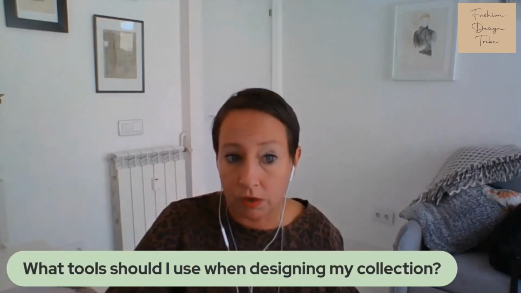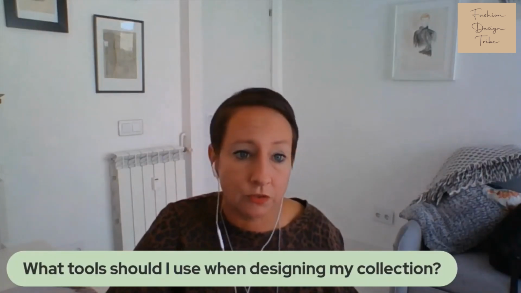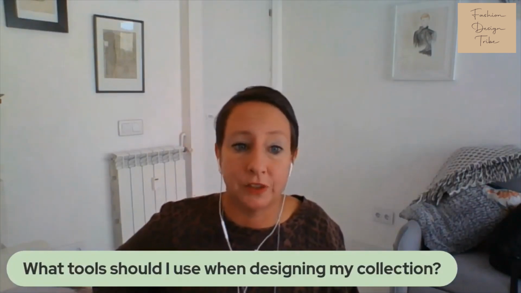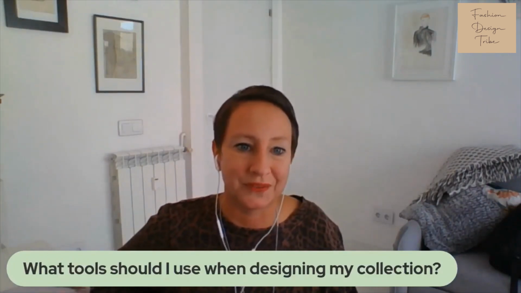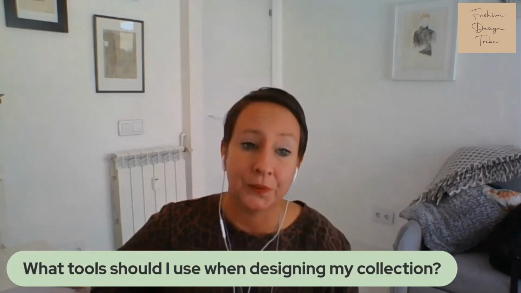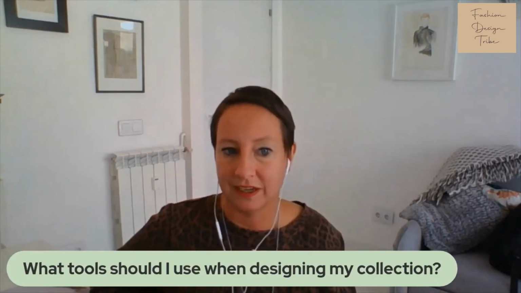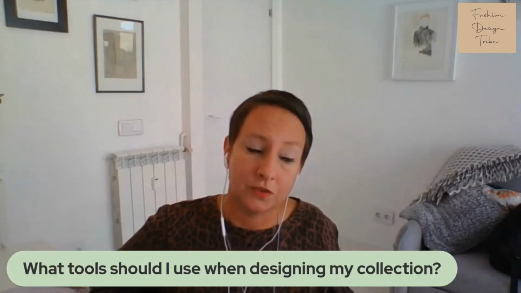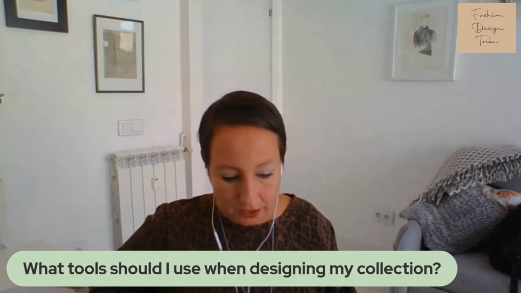If you can draw, obviously draw. That's a very good starting point. If you are very creative and you may be a fashion student, or you even have a dress dummy at home because you like sewing, you can drape garments and shapes, and take photographs of that to get your first ideas.